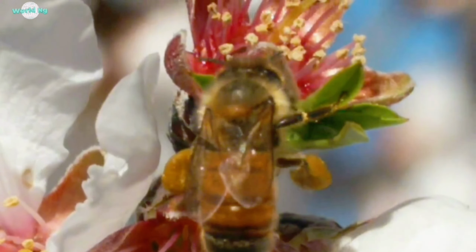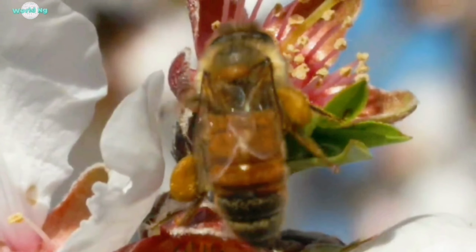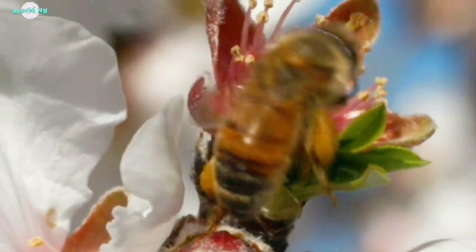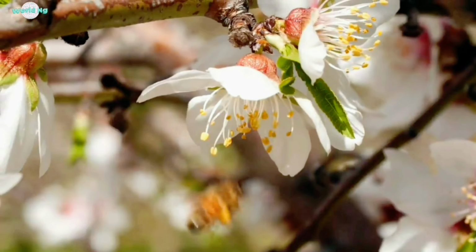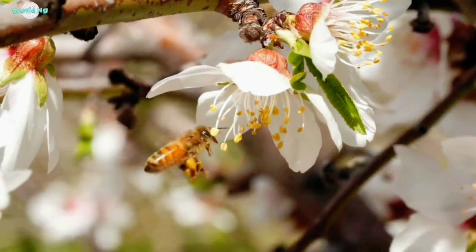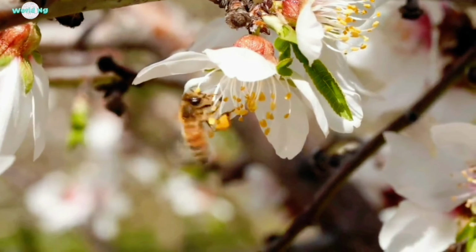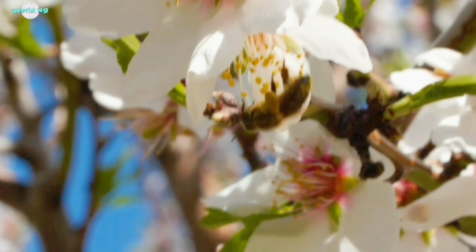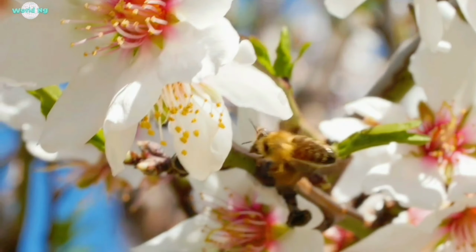Worker bees have a specialized structure called a proboscis, which is essentially a long, straw-like tongue used to suck up nectar from flowers. They store this nectar in a separate stomach called the honey stomach, which is reserved just for nectar and water.